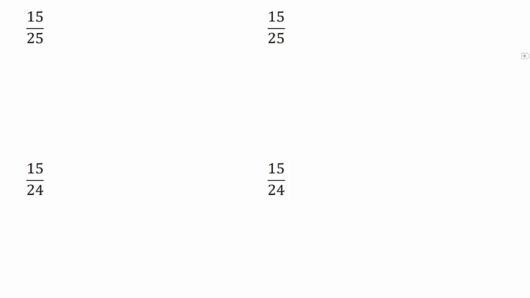So 15 over 25, they both end in a 5, so therefore I know that these are each divisible by 5. 15 divided by 5 is going to be 3, and 25 divided by 5 in the denominator is 5. Or we could write it in factored form and say that 15 is 5 times 3, 25 is 5 times 5. The 5 in the numerator and the 5 in the denominator divide to 1, and I'm left with 3 over 5.